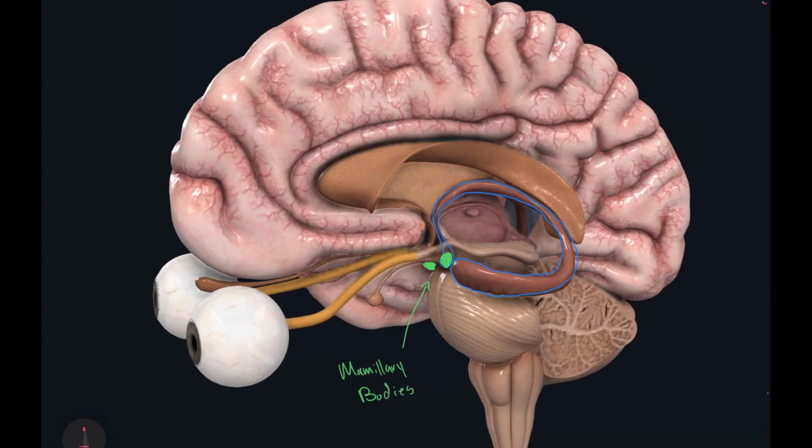The part of this structure that's right up against the septum pellucidum, just superior to the epithalamus, this structure is called the fornix of the cerebrum. And the last part of the structure, it may not be required for all anatomy students watching this video, but for those interested, this bottom portion right here is going to be your hippocampus.